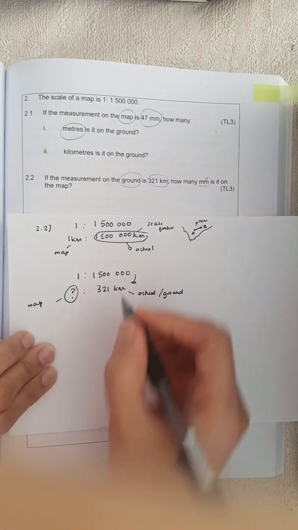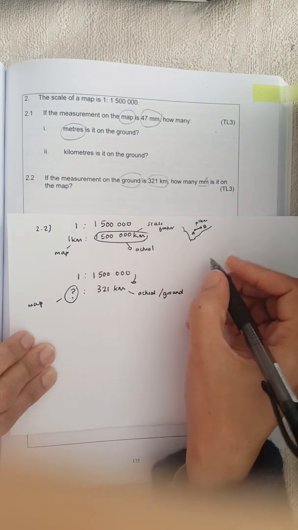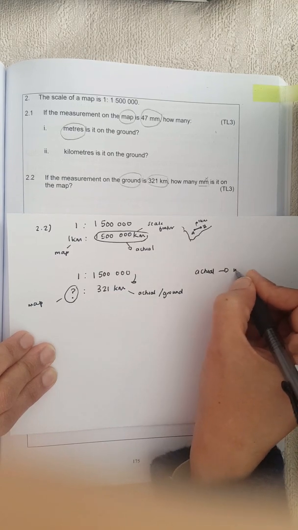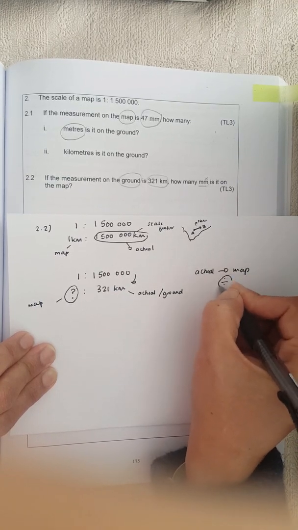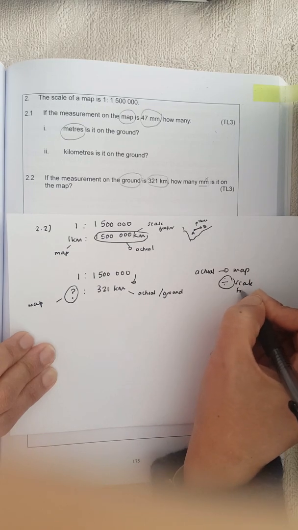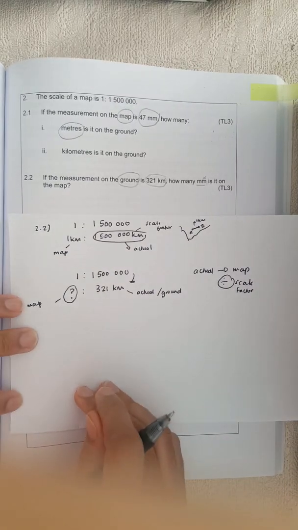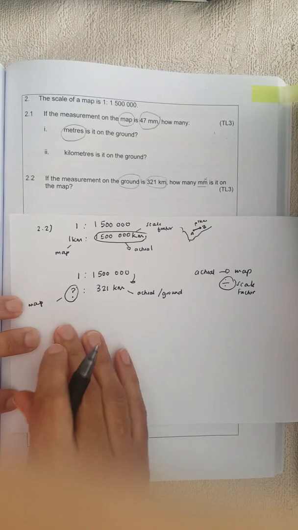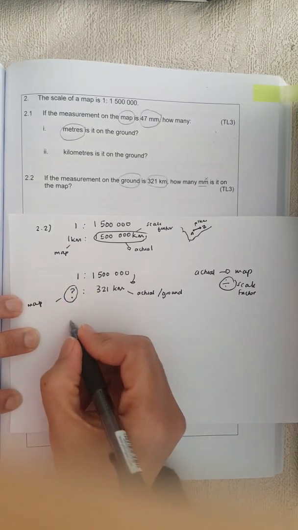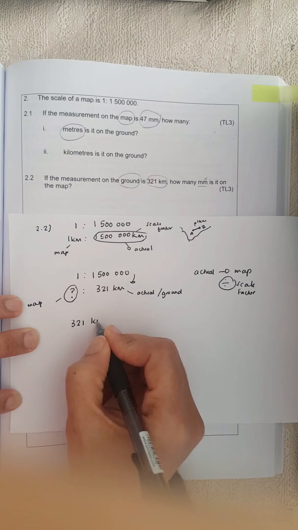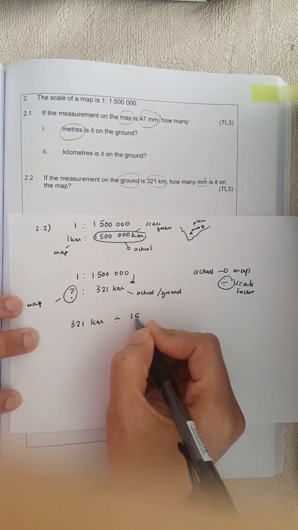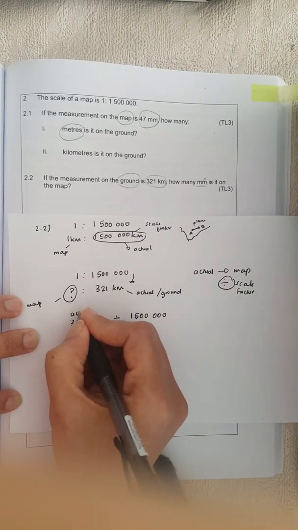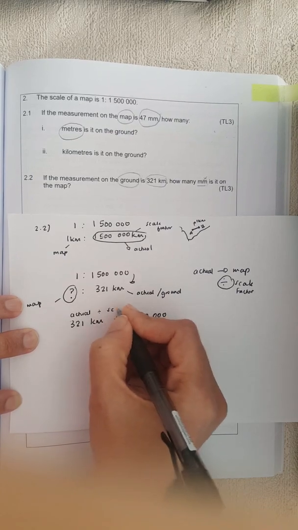And now when we're going in this direction here, remember I told you in that first video, when you're going from your actual to your map, now we're going to divide by our scale factor. Okay, and please just learn it for now and I promise you it will make complete sense to you. What is happening is I'm saying I want to know how much this is going to be, so I'm going to say 321 kilometers divided by my scale factor. Okay, so this is my actual divided by my scale factor.